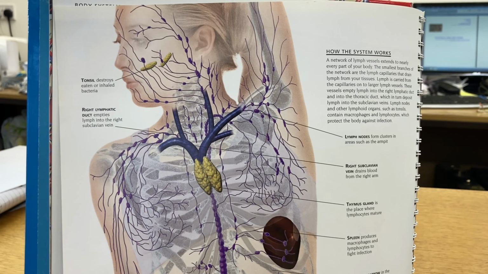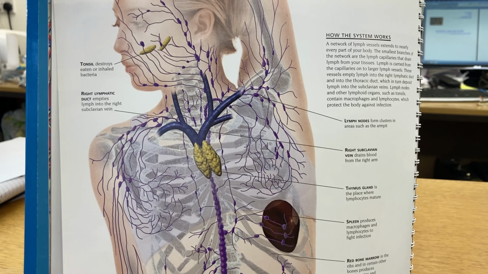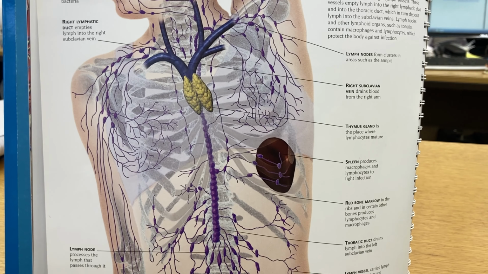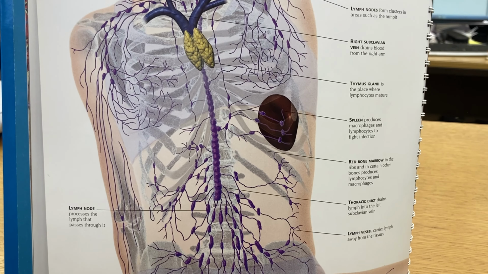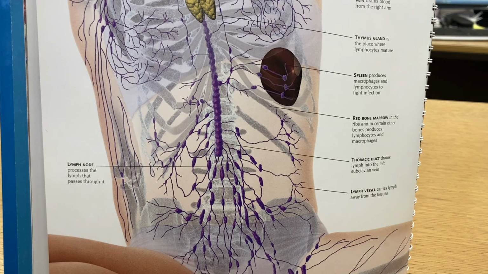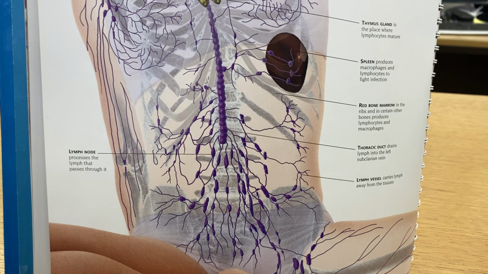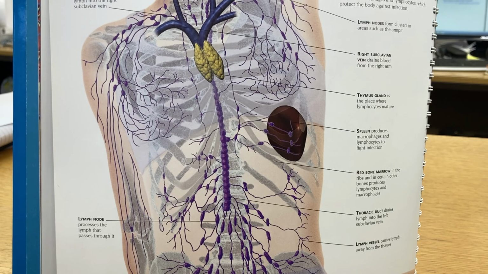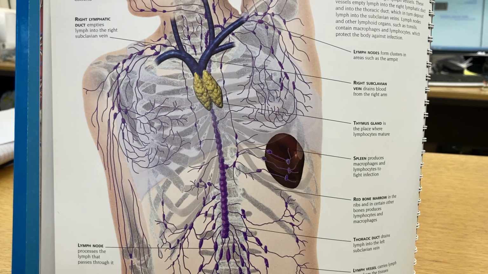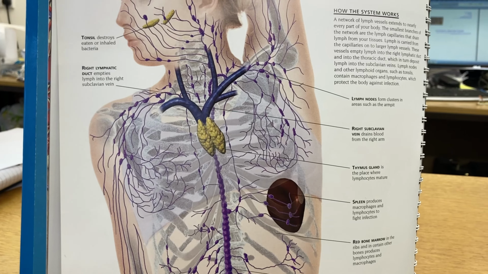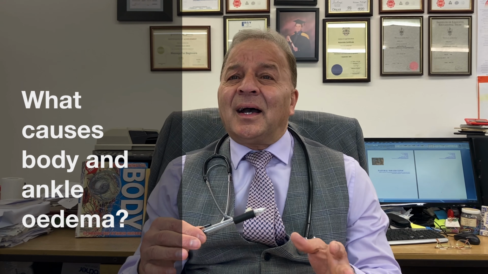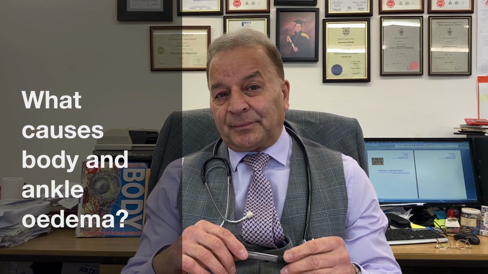What is happening is, think, your heart is having to work really hard. So when someone has edema in the ankles and feet and body, it's a good prediction of what's going to happen down the road to them. Unfortunately, when people go to the doctors for edema, they are given diuretics, but they are treating the symptom and not the problem itself. So what causes body and ankle edema?